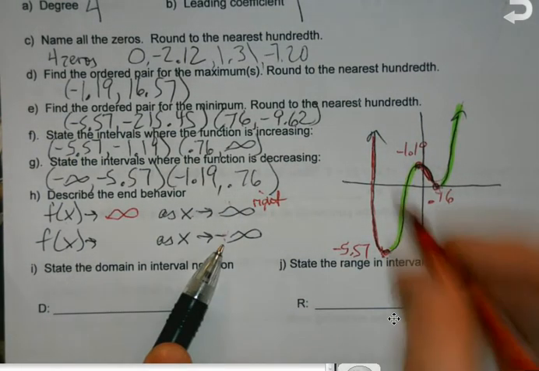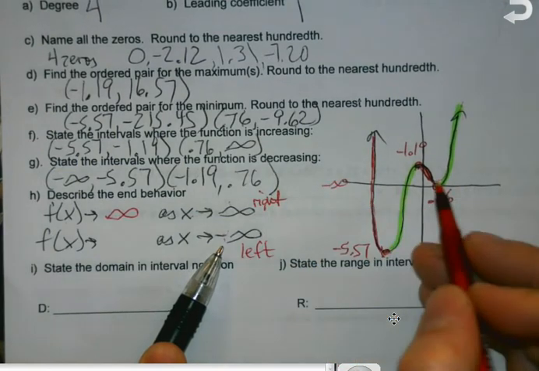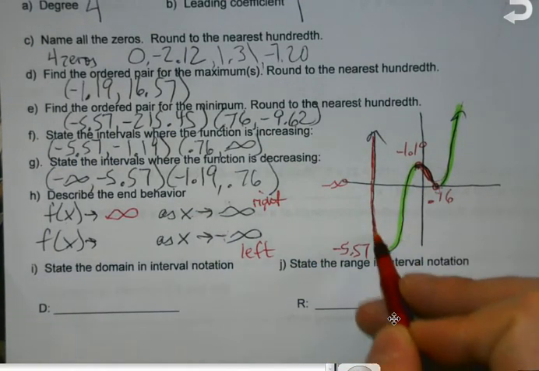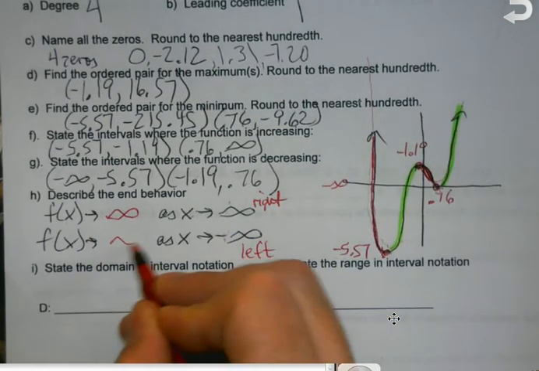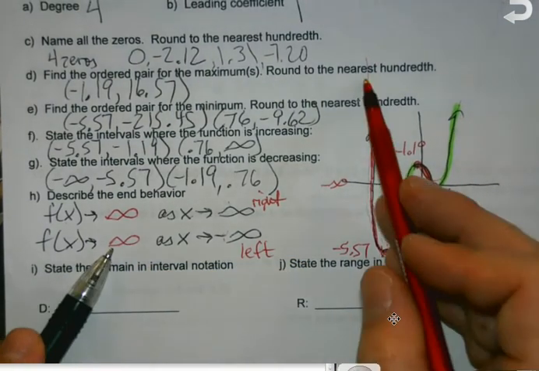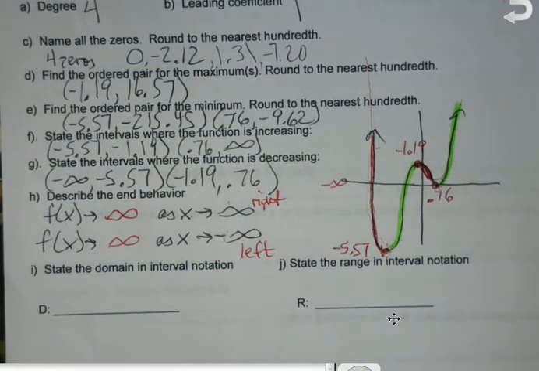Well, when my x value is decreasing, when it's going to the left, what's happening to my y value? It's increasing. So as y goes up, x is going left. We're just using the symbols to describe what's going on. If somebody came up and said, I don't have a calculator, describe to me what this graph looks like, you could.